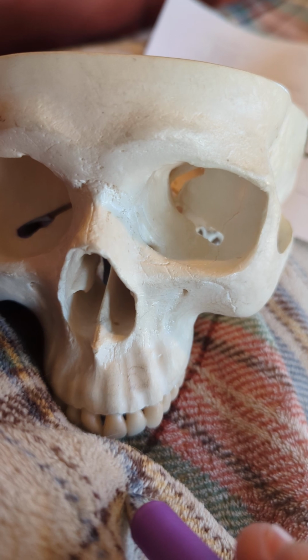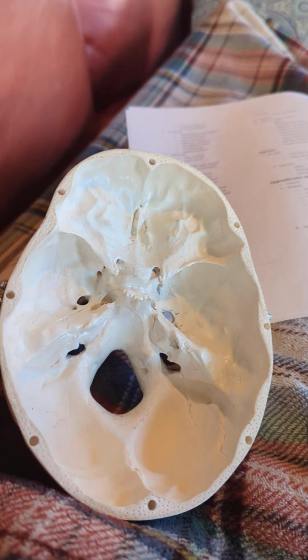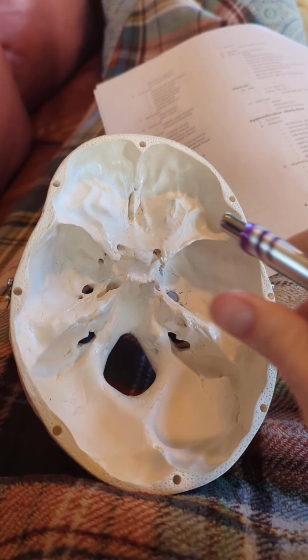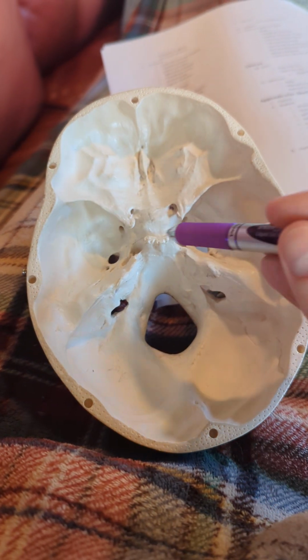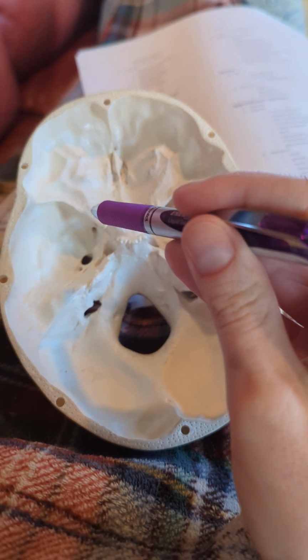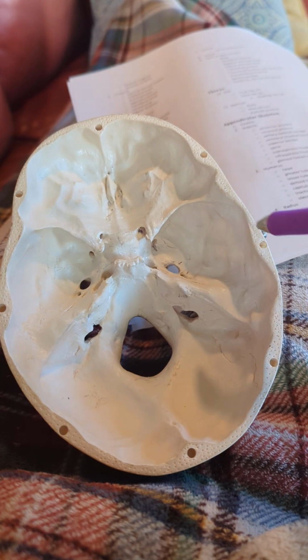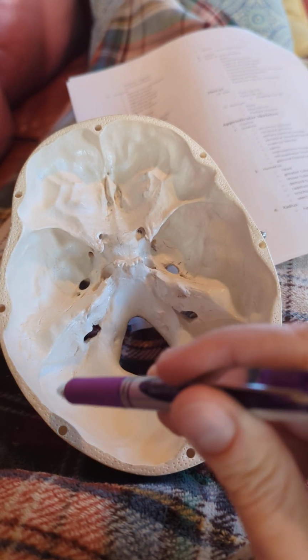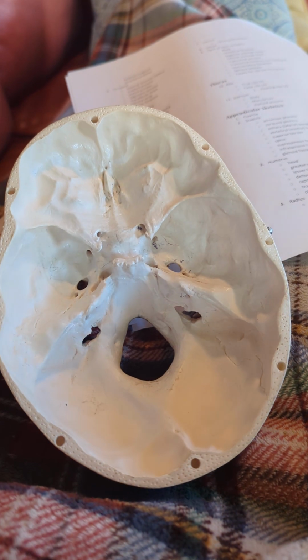Next, we already did the sutures. We have the cranial fossa. So looking inside of the skull, these are the big depressions. A fossa is a depression. So this whole depression in front, that's the anterior cranial fossa. This whole depression in the middle, that's mostly the sphenoid, that's the middle cranial fossa. And this whole depression in back is the posterior cranial fossa.